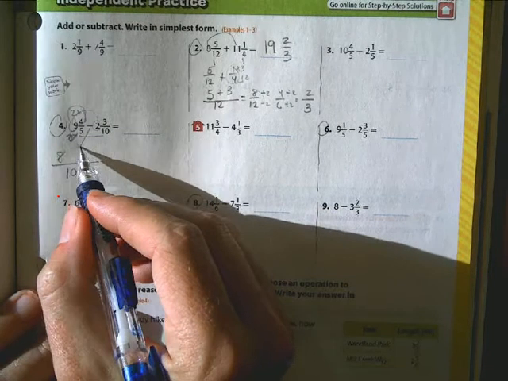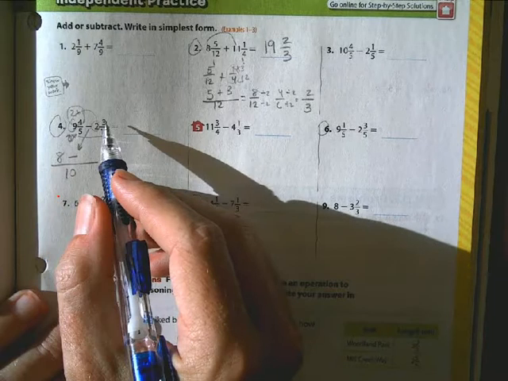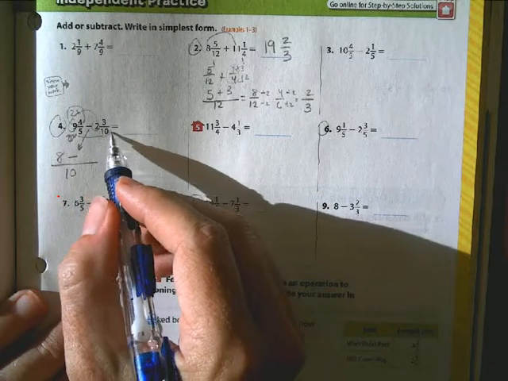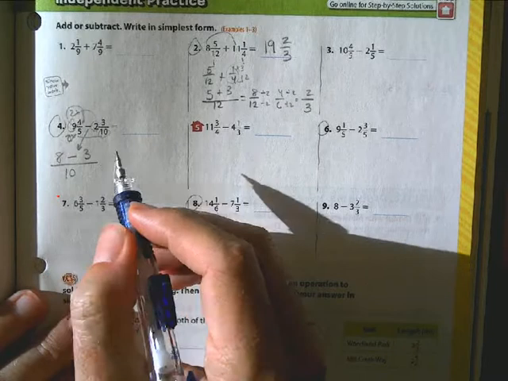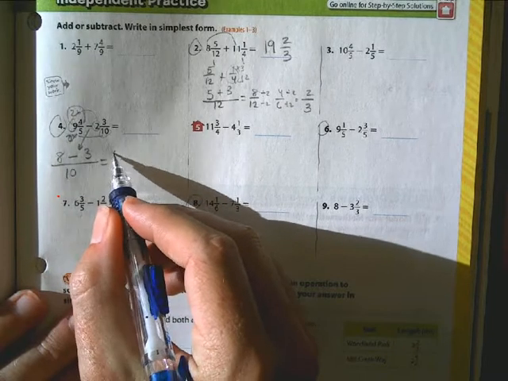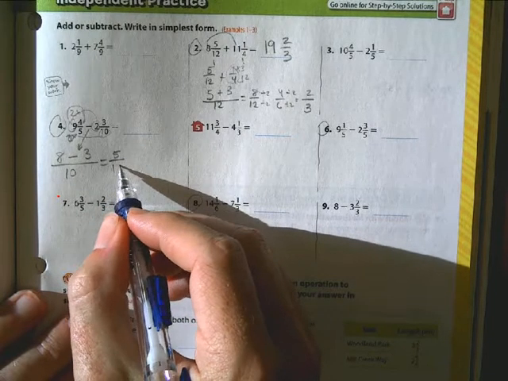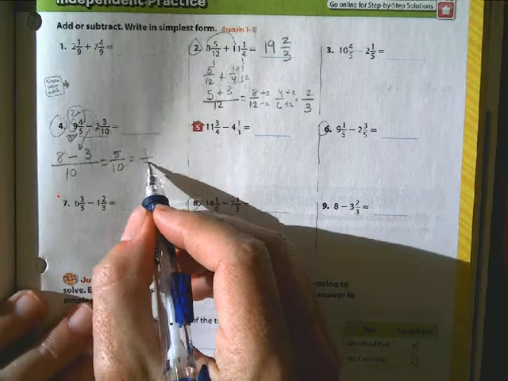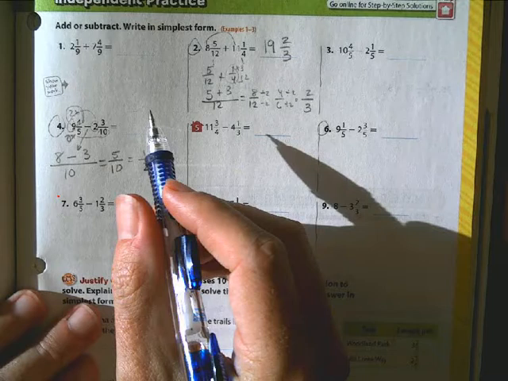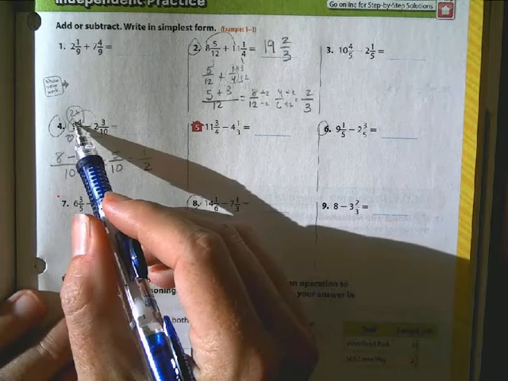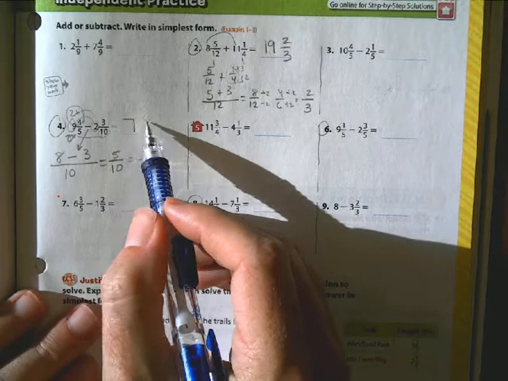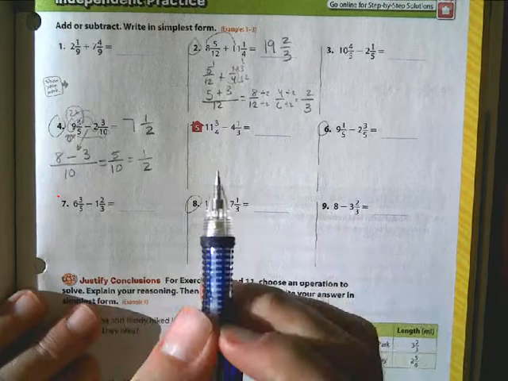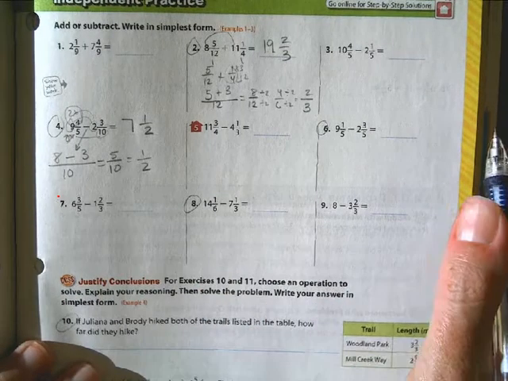I keep my minus, and this one stays the same because I already had a 10 on the denominator. So I have 8 minus 3, which is 5. Denominator stays the same, and 5/10 is actually equal to a half. So that's my fraction component. The whole number is 9 minus 2, which is 7, and I keep the half like it is, so I have 7 1/2.